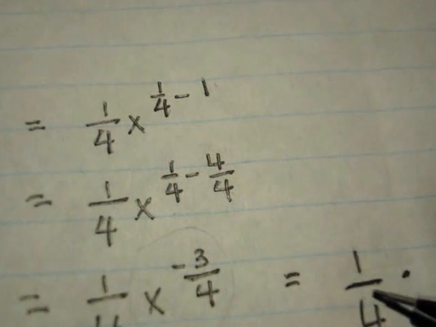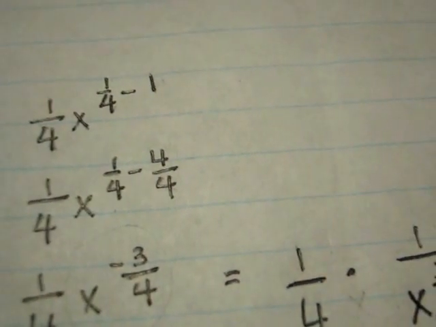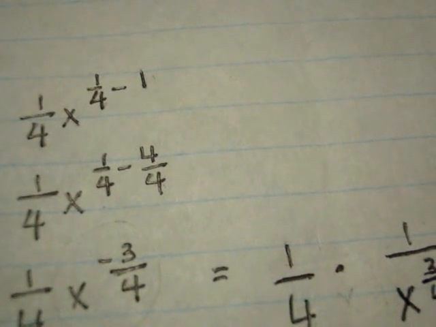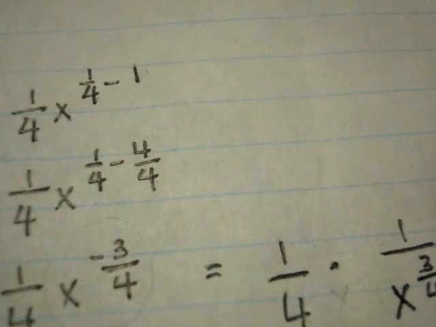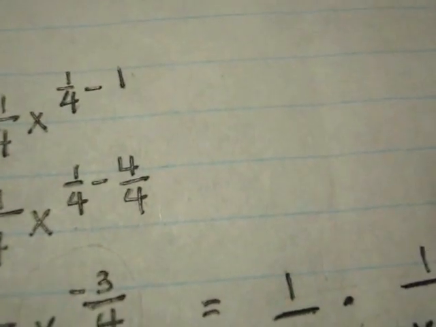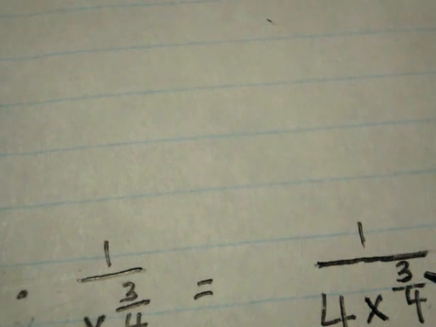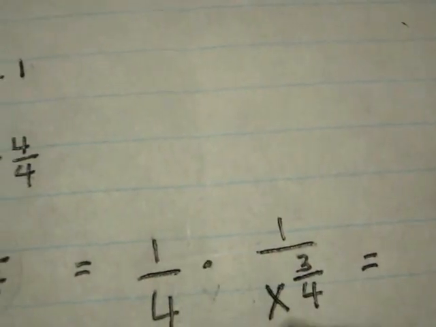So it will be 1 divided by 4 times 1 divided by x raised to 3/4. So you always divide it by 1. And when you multiply out, the answer will be like this. Notice that the exponent right here becomes positive by going through this process.